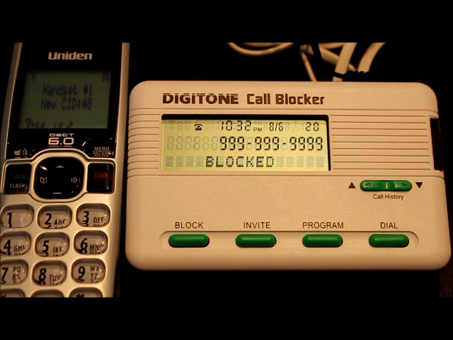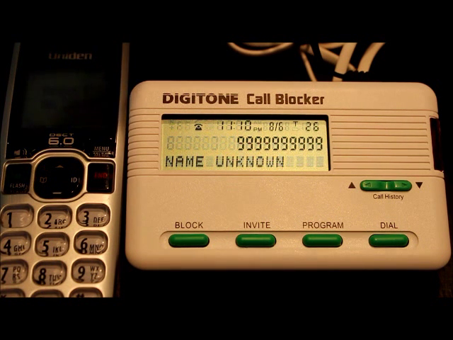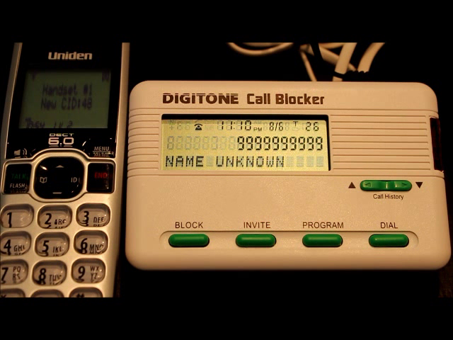All calls that are connected to Digitone's TEL port on the back will not ring because first ring suppression invented by Digitone prevents the calls from ringing when they call in. This blocked call will not allow the phone to ring because it's being separated by the relay built into the call blocker.